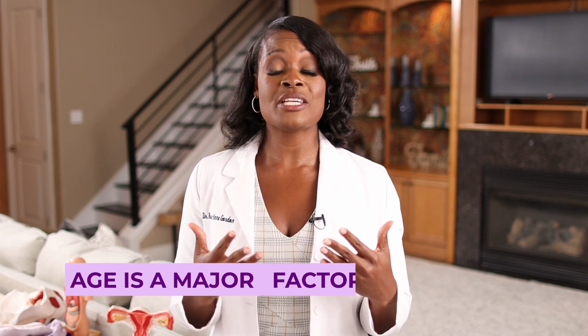If you have been trying for pregnancy for some time and you'd like to know whether or not you should get testing for infertility, let's look at the guidelines. First off, age is a major factor here. If you're under the age of 35, it is recommended that you try to conceive for at least 12 consecutive months. That means that you are consistently having sexual intercourse, especially during your ovulation window, every single month for a total of 12 months.